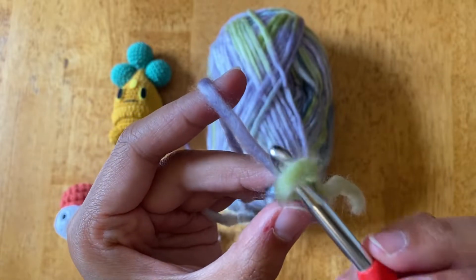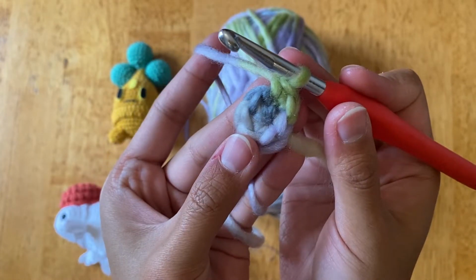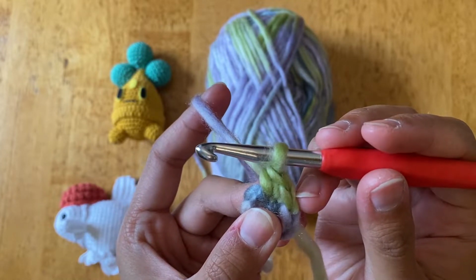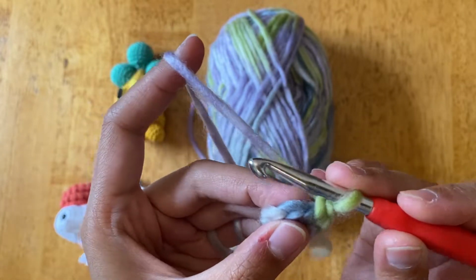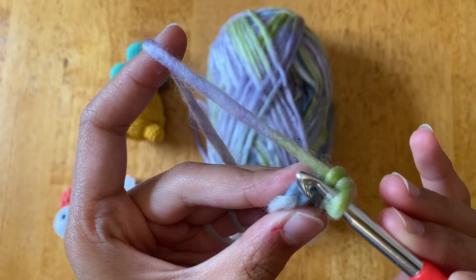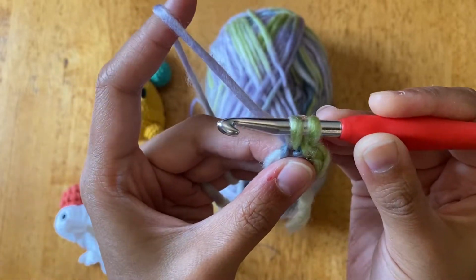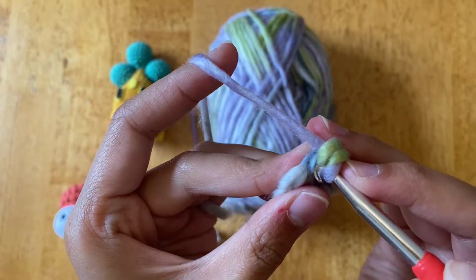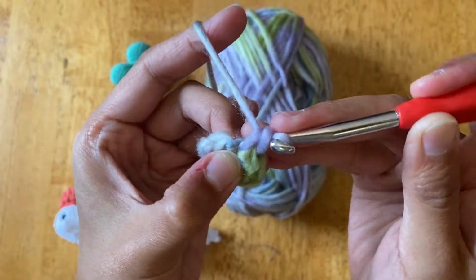I'm going to repeat that 5 more times for this round, resulting in 12 stitches total. Because each time you use an increased stitch, you are increasing the total stitch count of that round by 1. All right, so over here, I'm going to be working 2 single crochets within this single crochet over here. So insert my hook, pull up a loop, yarn over, pull through, into this same blue stitch, insert my hook again, yarn over, pull through, yarn over, pull through.